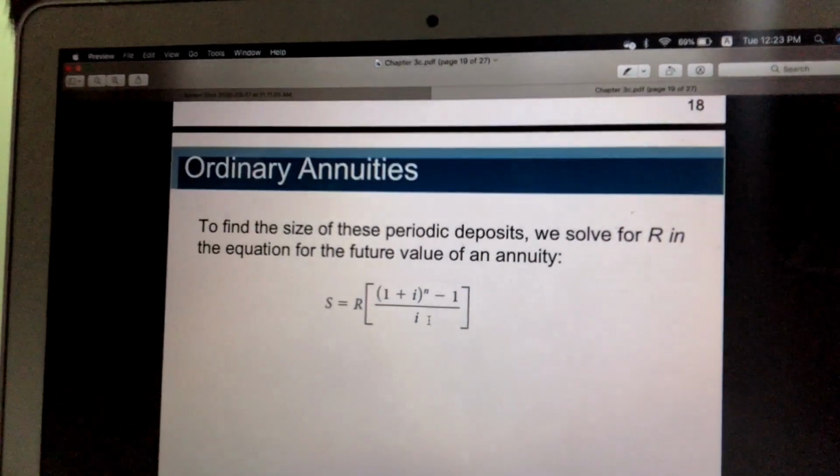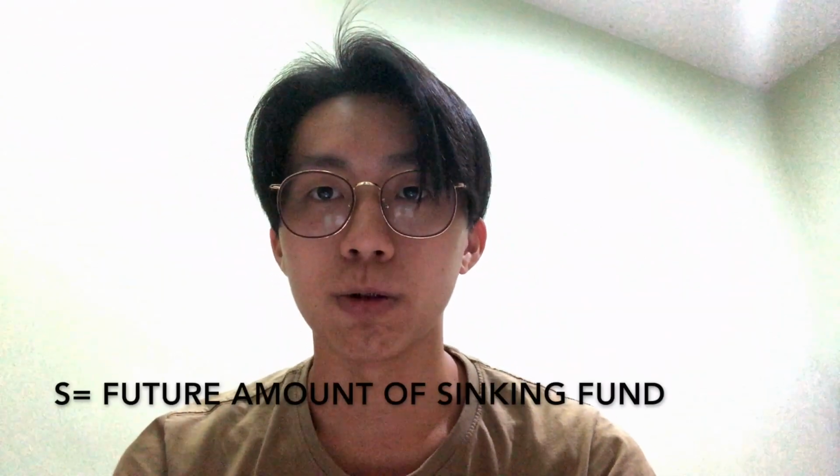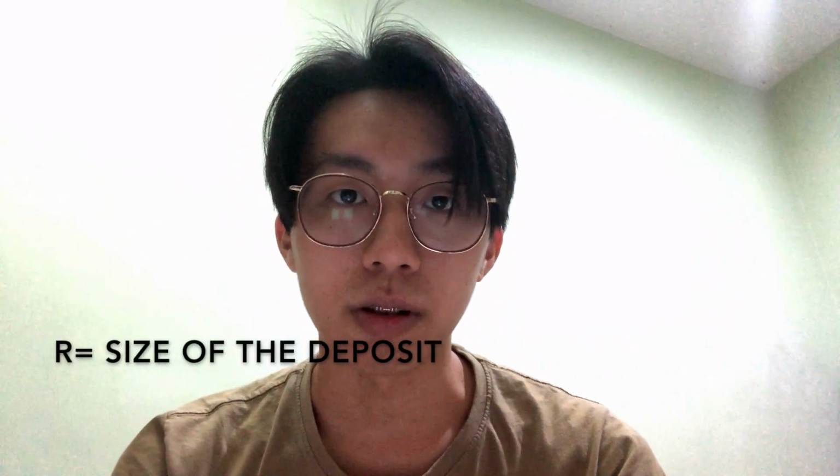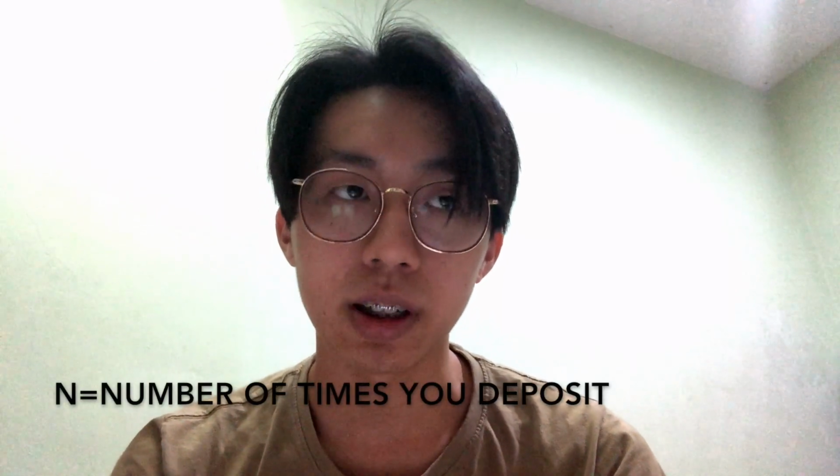So how does it work? It has a formula. S equals R times ((1 plus I) to the power of n, minus 1) divided by I. From this formula, S refers to the future value of the amount, R refers to the periodic deposit, I refers to the interest, and N refers to how many times you deposit the money.